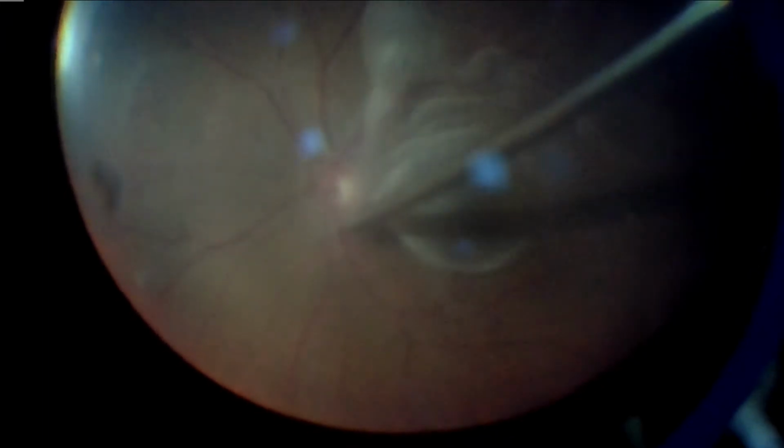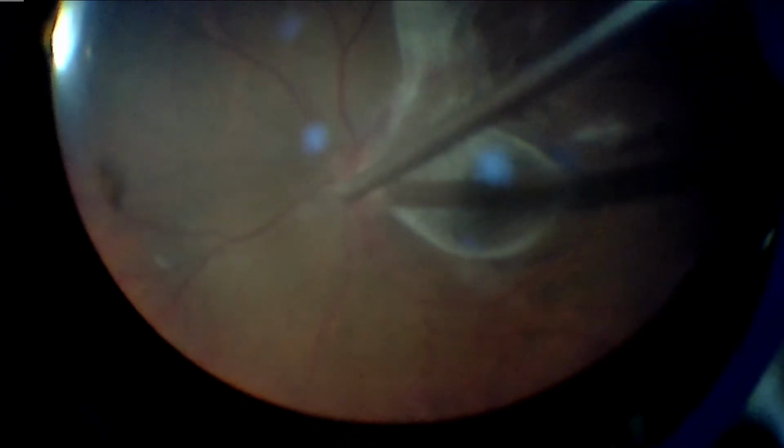It's very important to create a PVD in these cases, as if PVD is not created, later on macular pucker and ERM forms because of the cortical vitreous. So we can see the PVD has been created and now the retinal surface is bare with no cortical vitreous.